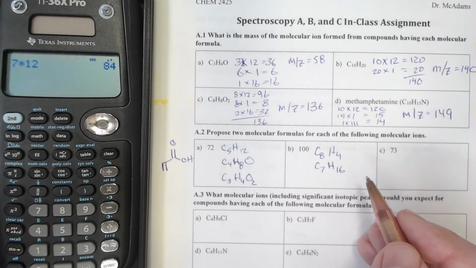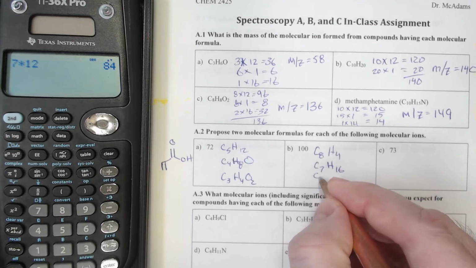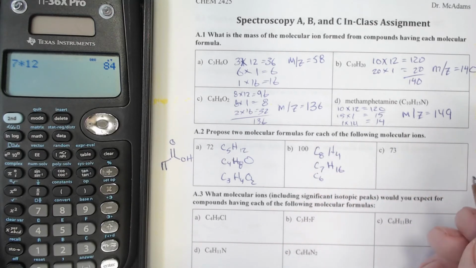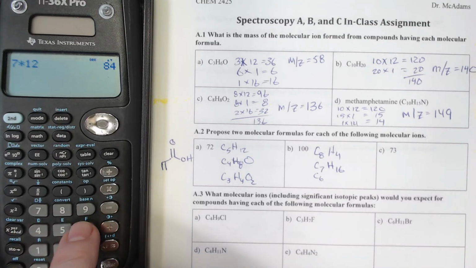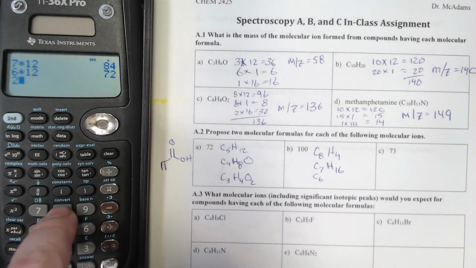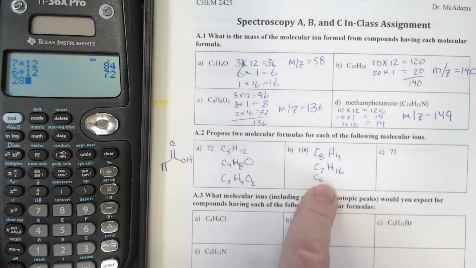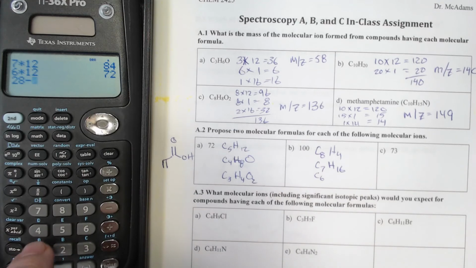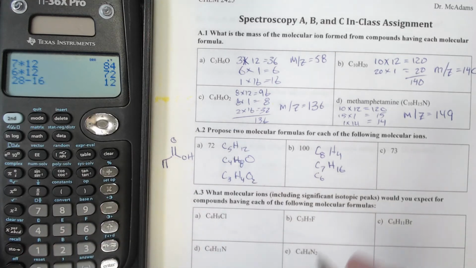All right. Let's look at another possibility. Let's look at C6. With C6, we're probably going to need at least an oxygen, but let's do 6 times 12, which gives us 72. We'll subtract that from 100, so that gives us 28 left. It can't all be hydrogens, but if we put an oxygen in there, let's subtract 16 from that, and we'll get 12.